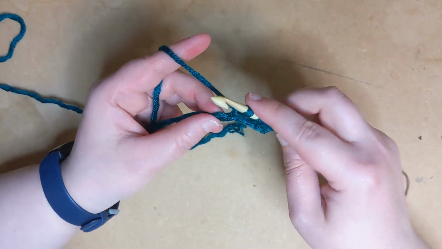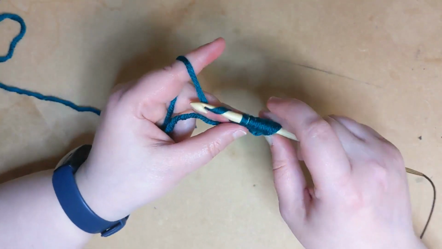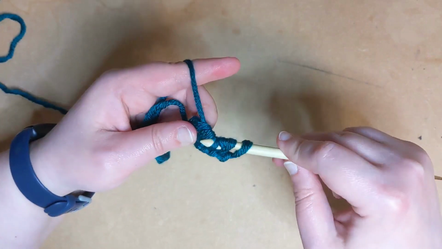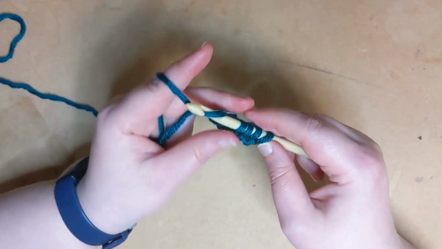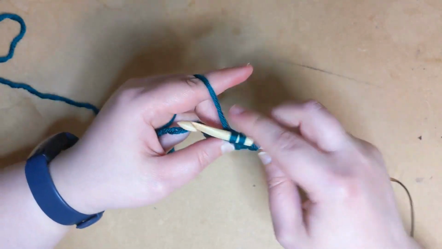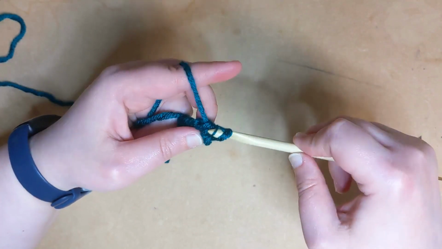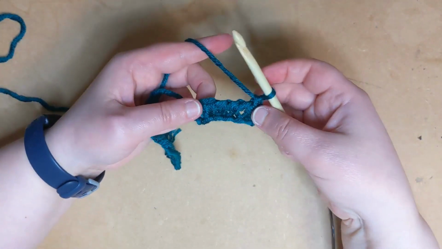You can still do yarn overs and stuff. There's various textures you can do, but this is just the basic stitch, which is called the Tunisian simple stitch. And then when you come back, you pull over and yarn through loops, and this part is like crochet. And then there you go.